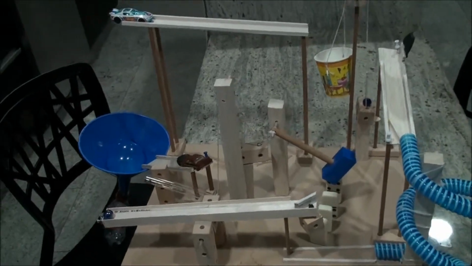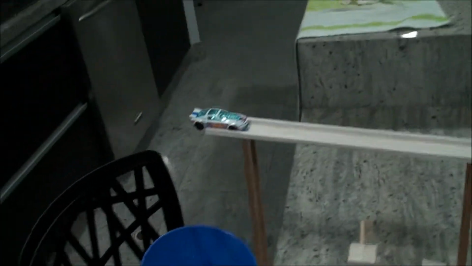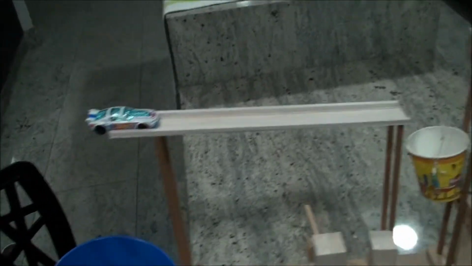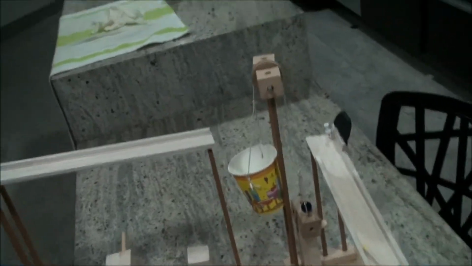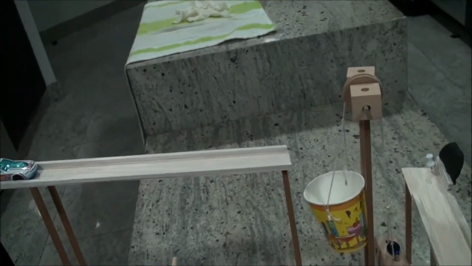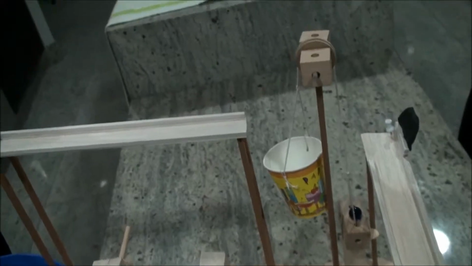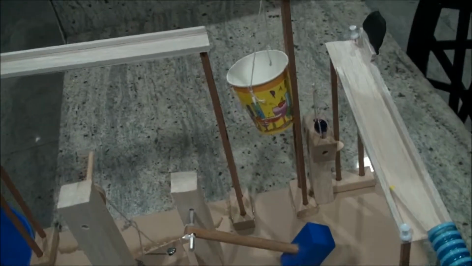These are the steps from a Rube Goldberg machine. First and second step, this wheel and axle will go down the incline. Third step, the wheel and axle will go into this cup, making this side of the pulley go down and this one go up. This side has a marble.